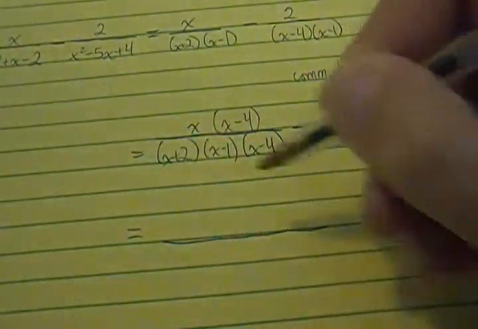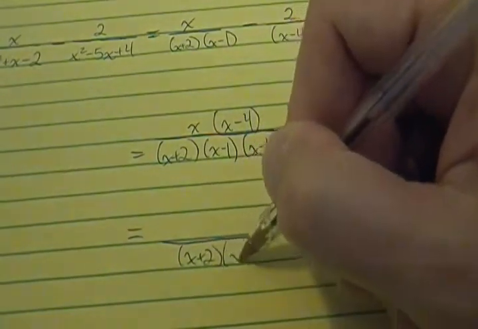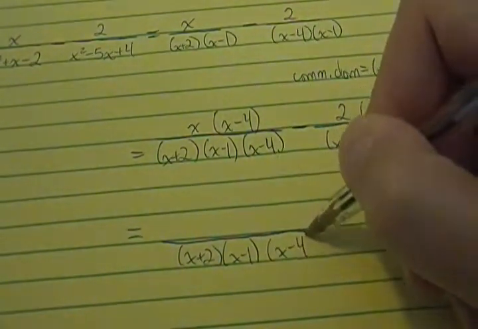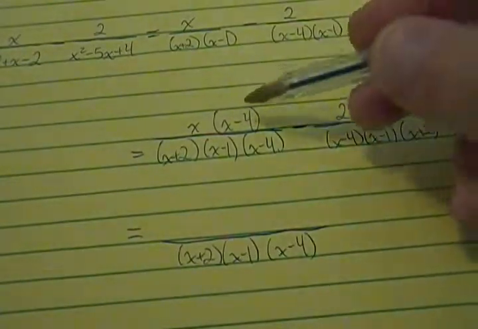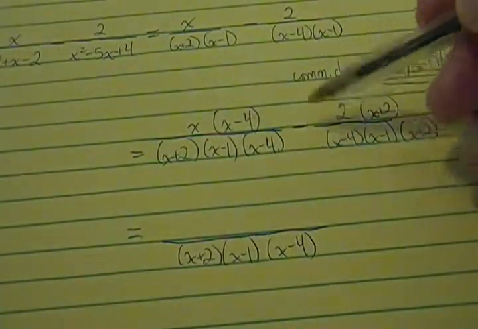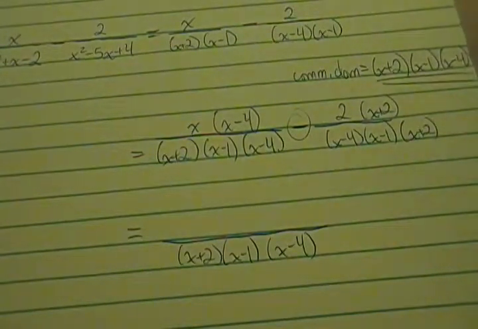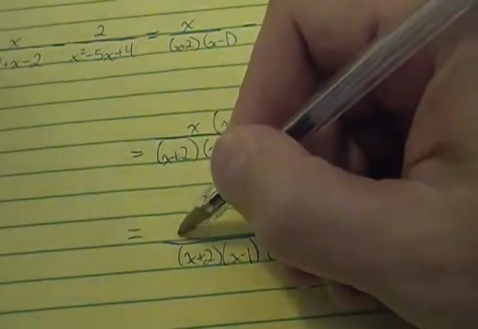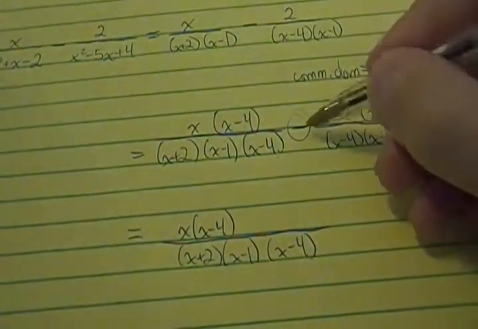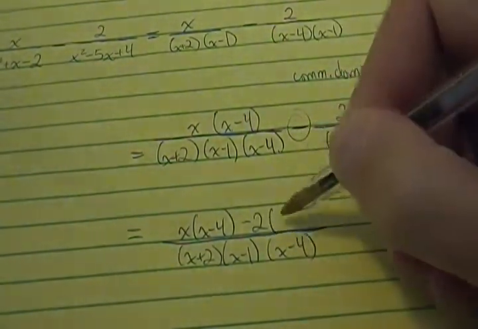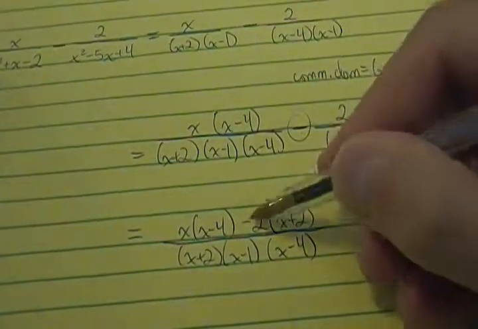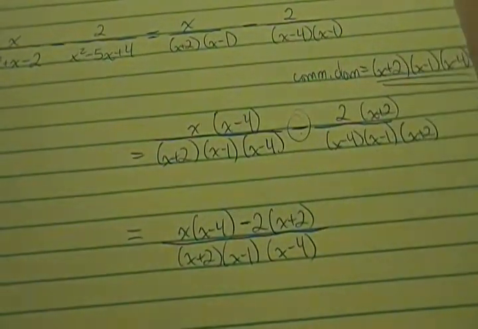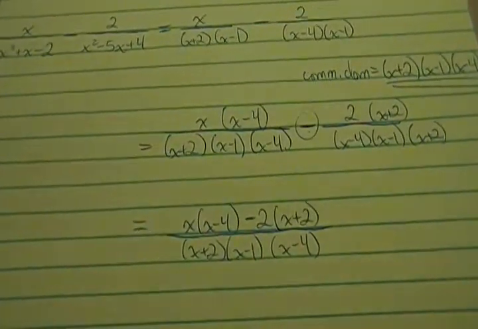Right? So I'm going to make just one fraction with the denominator of x plus 2, x minus 1, x minus 4. And then I'm going to take the two numerators, and I'm going to do whatever operation we have, which here is subtraction, right? And this is where the difference between addition and subtraction of these rational expressions comes into play, right? If this was a plus here, I would do x times x minus 4, right? What I have here is minus 2, so it's minus 2 times x plus 2, right? If that was a plus, I would write plus 2 times x plus 2. Right, which seems like a pretty obvious thing, and that's really the only difference between adding and subtracting the rational expressions.